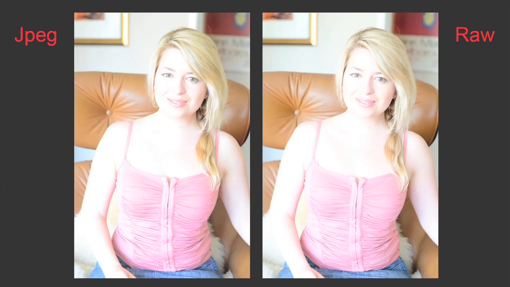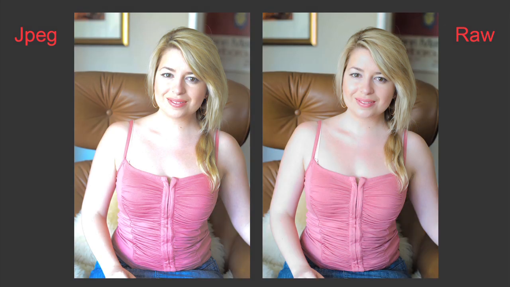Let me show you what I mean. Here is a picture of myself, which is about 2 stops overexposed, and I shot JPEG and RAW simultaneously. I will try to correct this picture in Lightroom. I'm not going to make any extensive adjustments, but I will just slide the exposure slider -2 stops. So I corrected the exposure by -2 and made both images 2 stops darker.